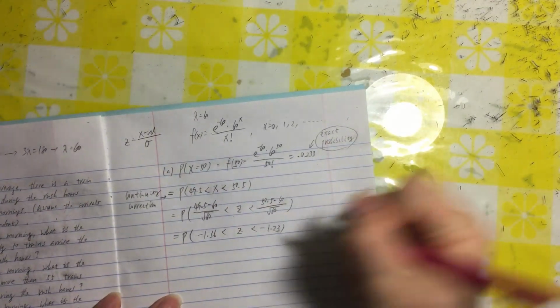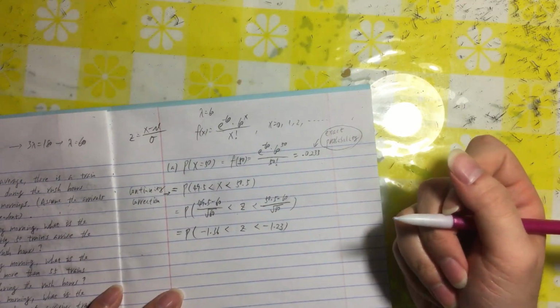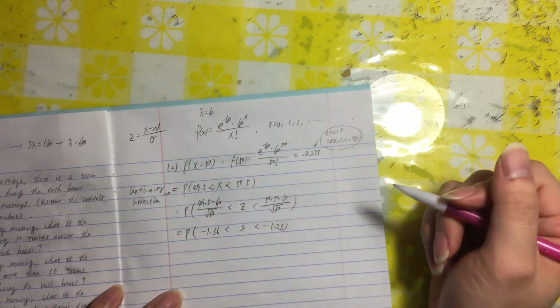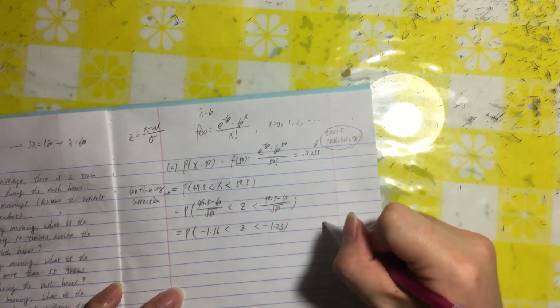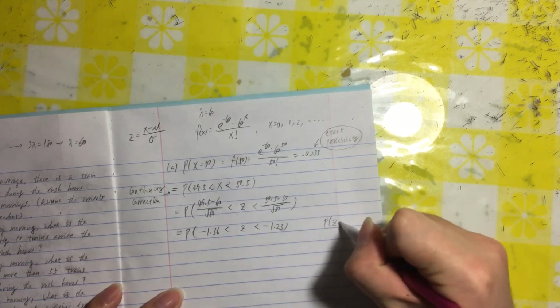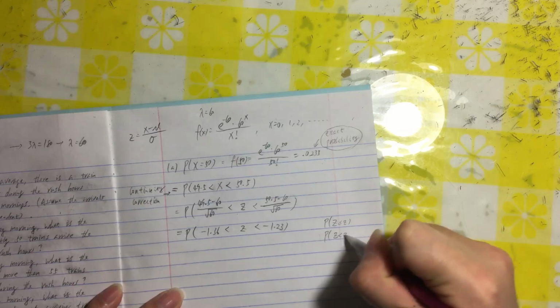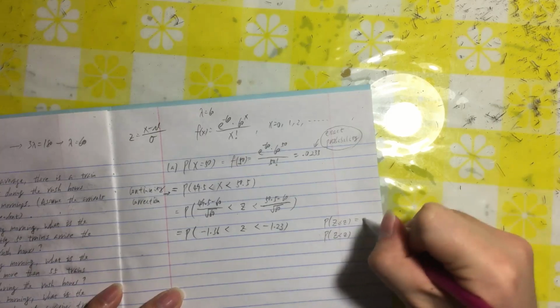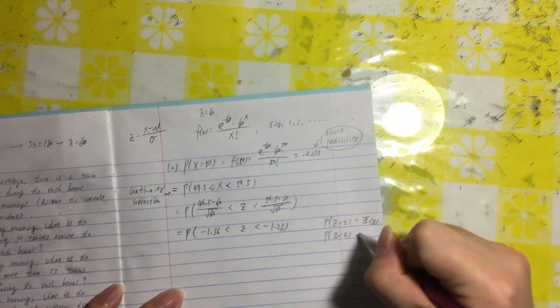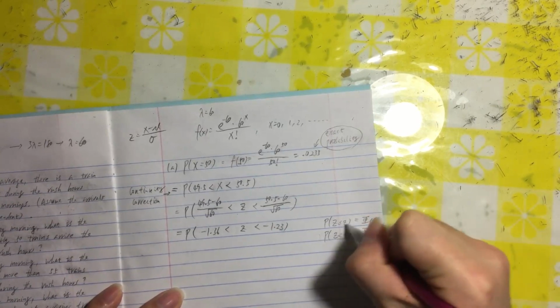Next, in order to use the table of the standard normal CDF to find a probability, we try to rewrite the probability in the form of probability that z is less or equal to some number, or probability that z is less than some number. They both equal to phi of the number.